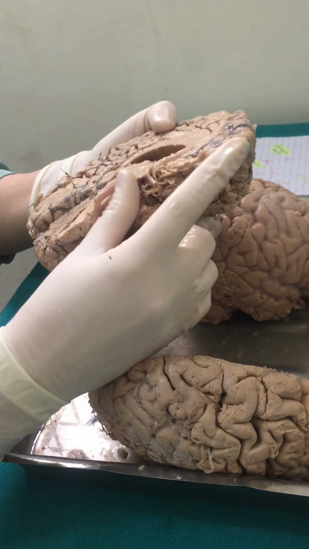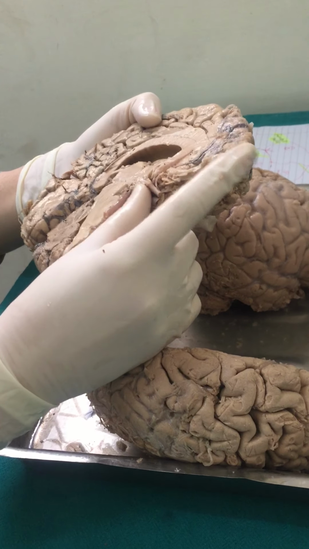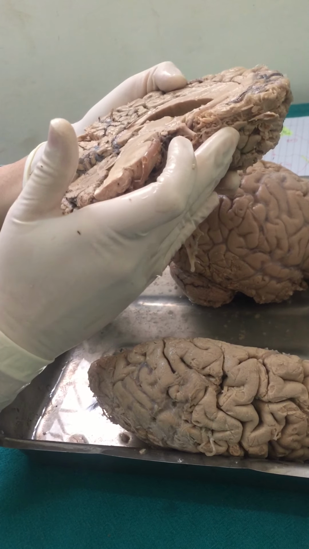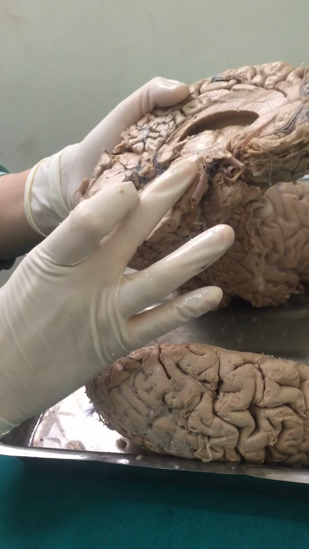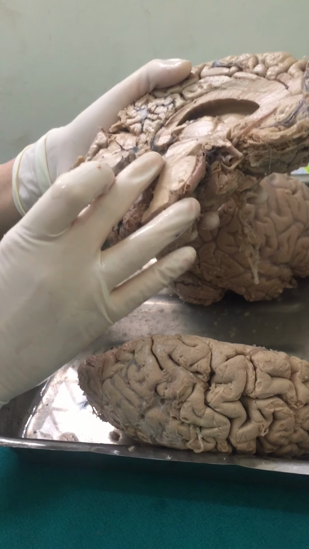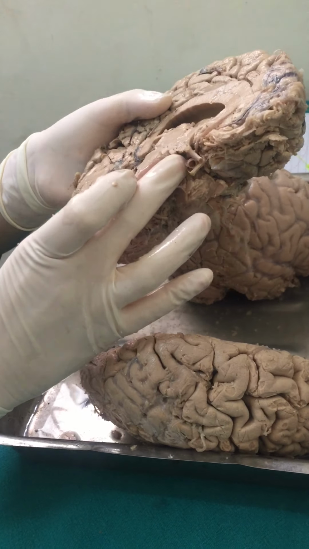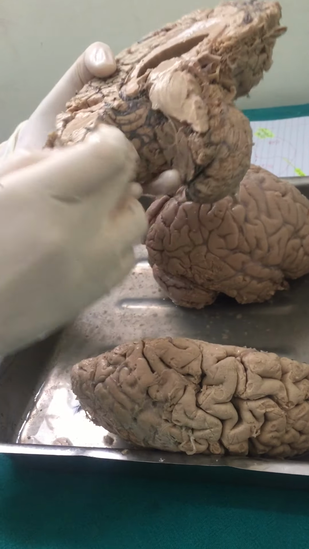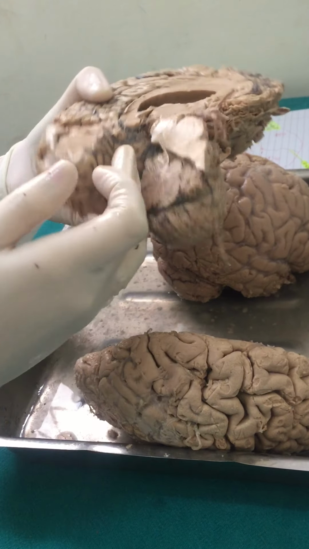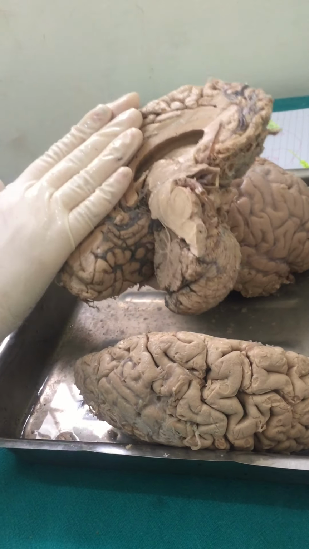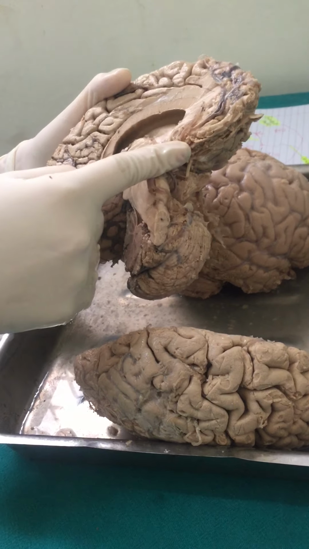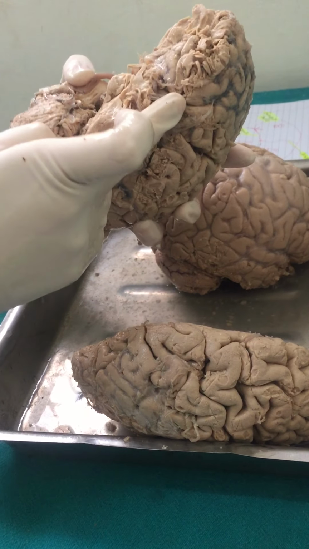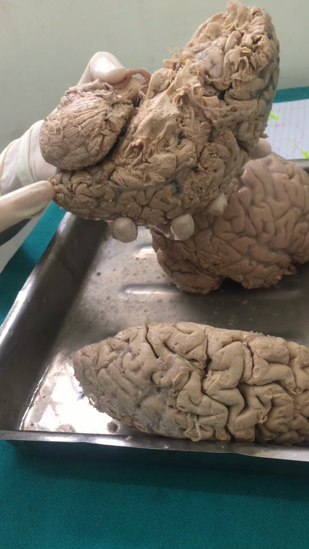So this one is called the medial orbital border, which separates the medial surface from the orbital part of the inferior surface, right? And this one is the medial occipital border, which separates the tentorial part of the inferior surface from the medial surface. So this one is medial orbital, this one is medial occipital, this one is the superciliary border, this one is the inferolateral border, right?